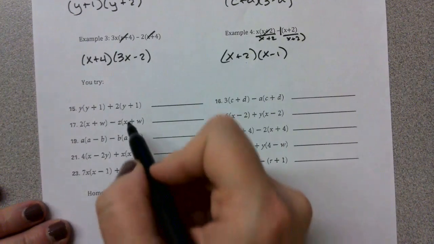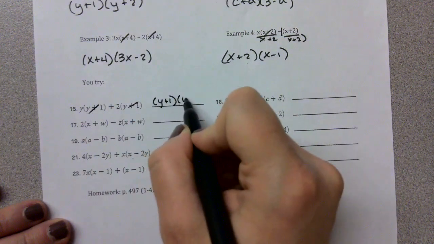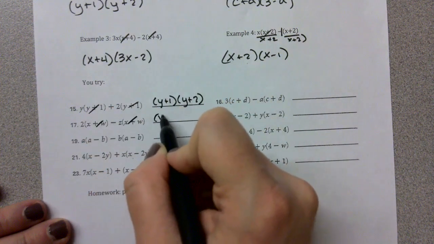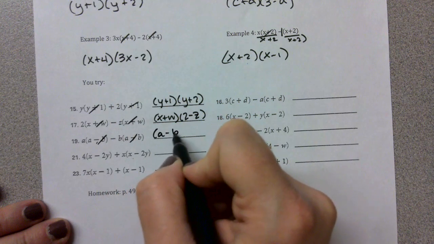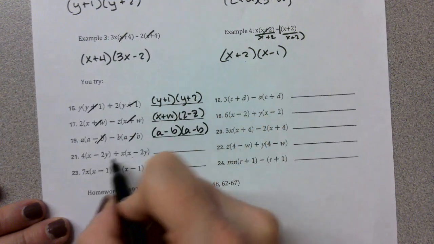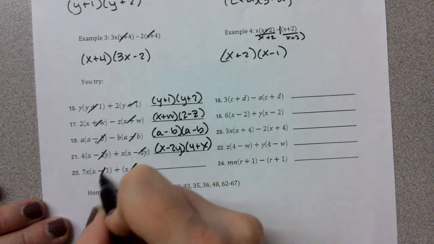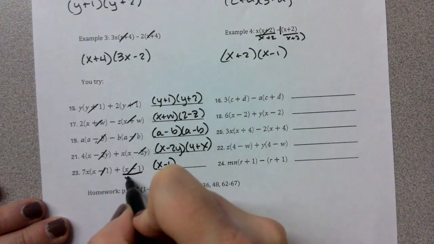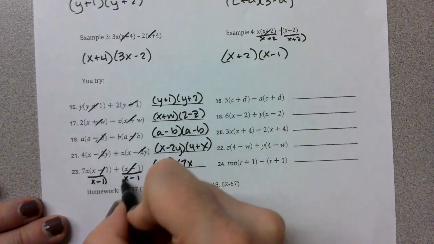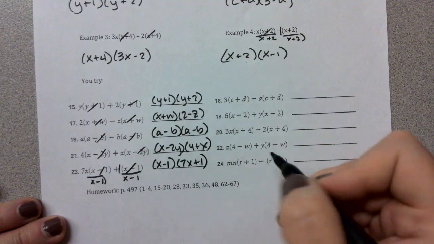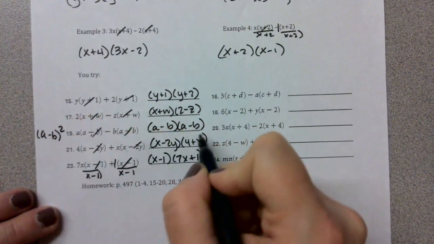So I want you to go ahead, pause the video, and try to do the next ones. Some kids just write 7x, but when you divide something by itself, it's 1. Careful. Also here, you could rewrite this as a minus b squared. It's the same thing twice.